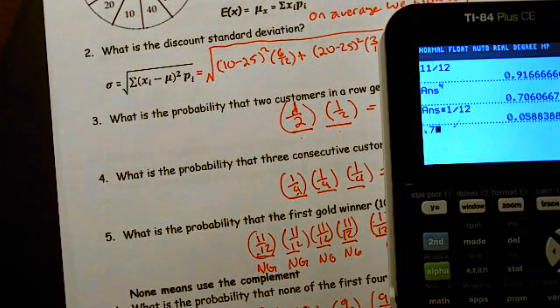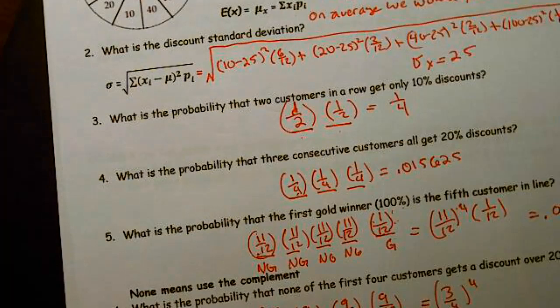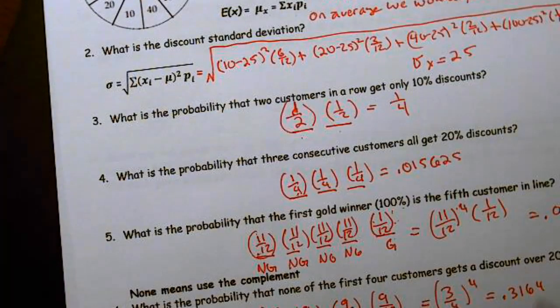So 0.75 to the 3, let me clear my calculator up, 0.75 raised to the 4th power, and we end up getting 0.3164, etc. 0.3164, and I'm just going to truncate.